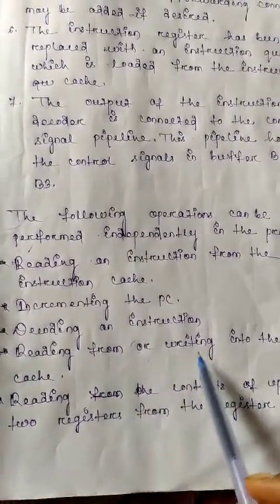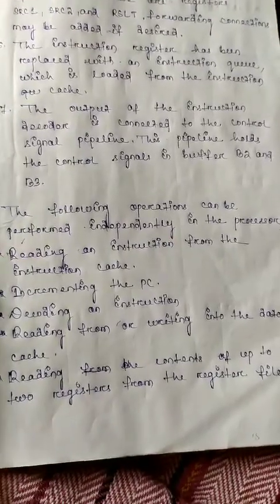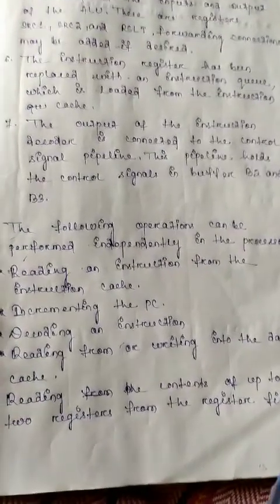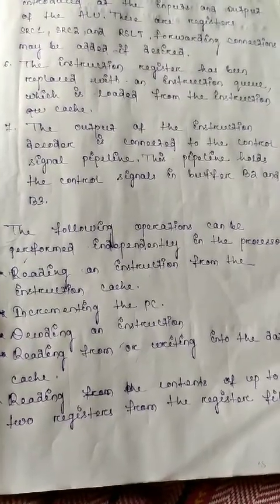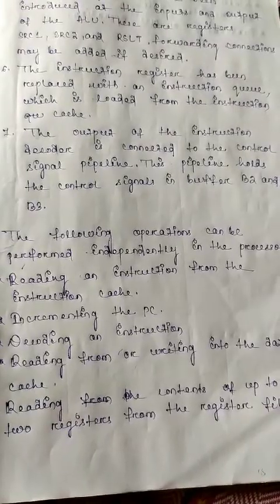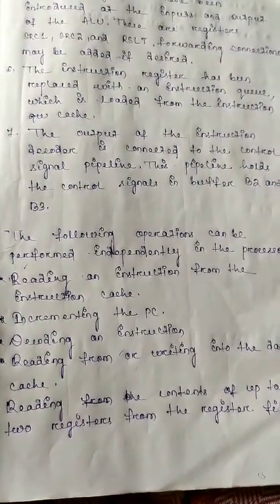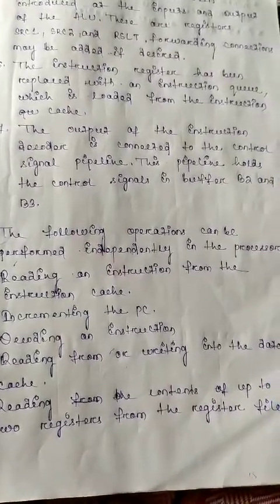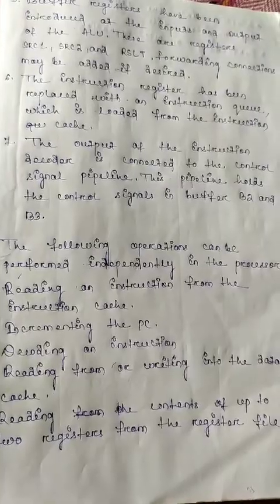Another one is reading from or writing into the data cache. We are using two MDR registers, one for reading and one for writing, so reading and writing are not dependent on each other and can be performed independently. Especially in the data cache, at a time you can read and at a time you can write.